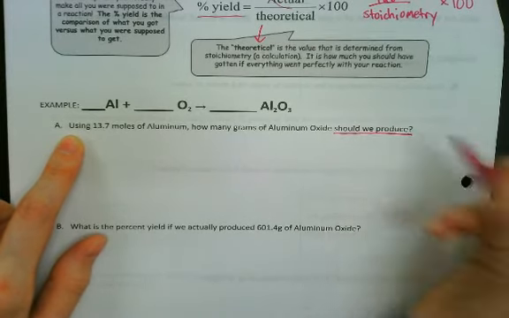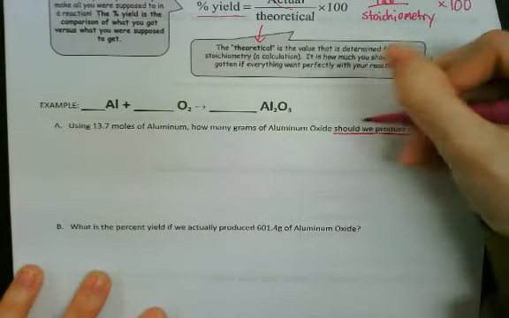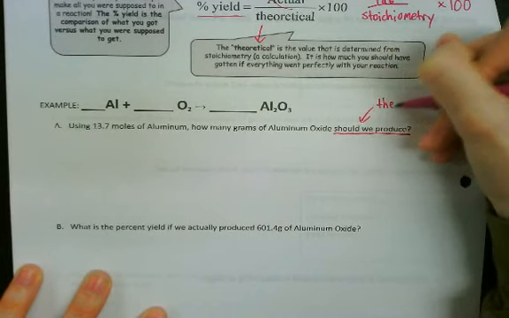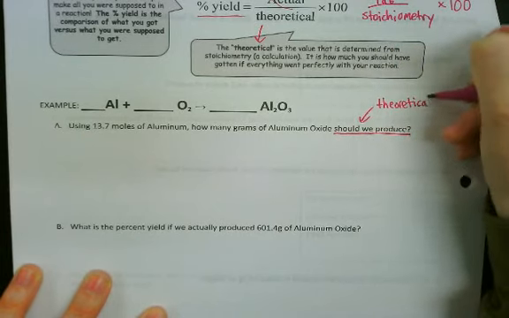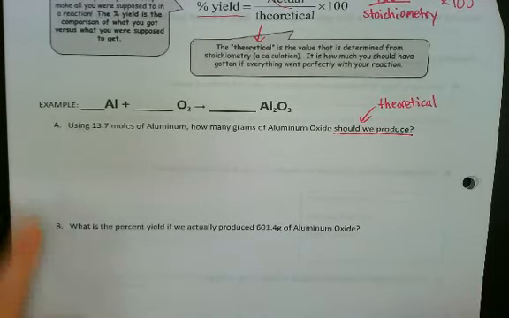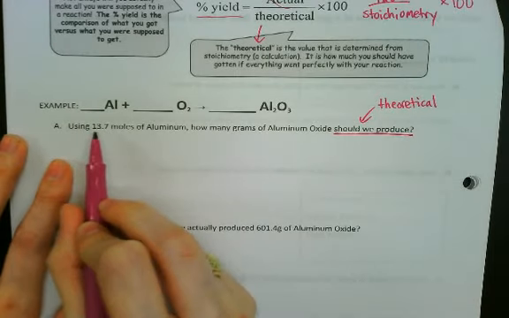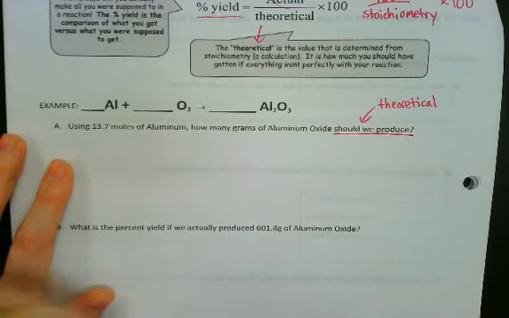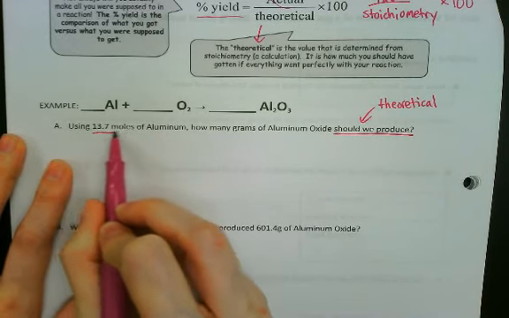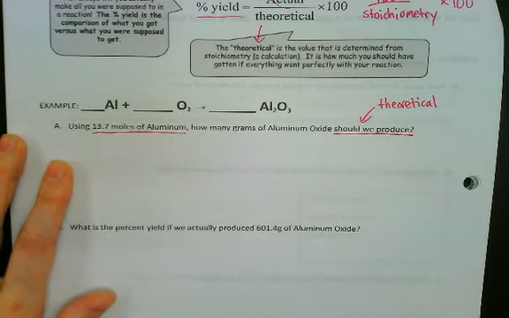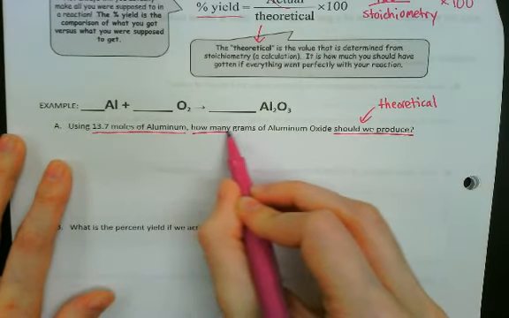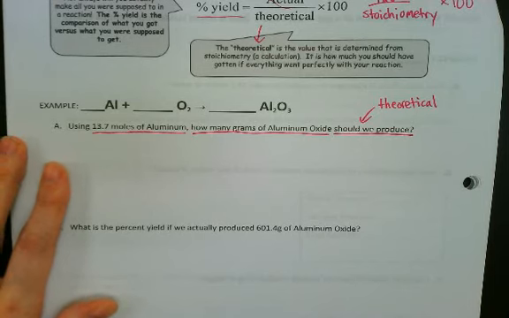This "should we produce" is telling me how much we should theoretically produce, right? So I like to underline my important words and phrases and numbers. Right here, I'm told that my given is 13.7 moles of aluminum, and we want to calculate how many grams of aluminum oxide we should get.